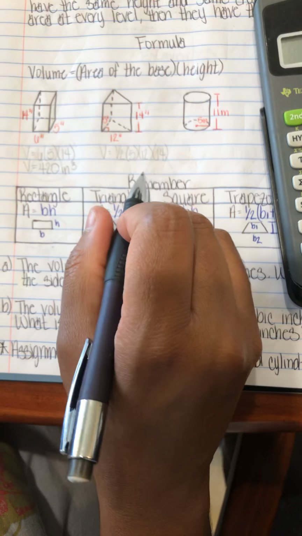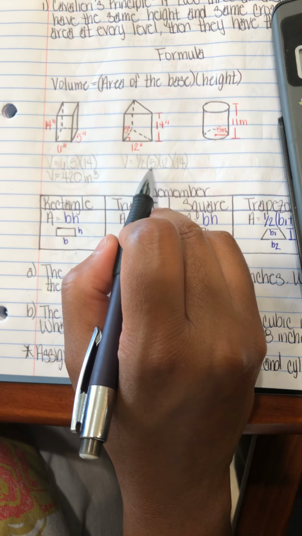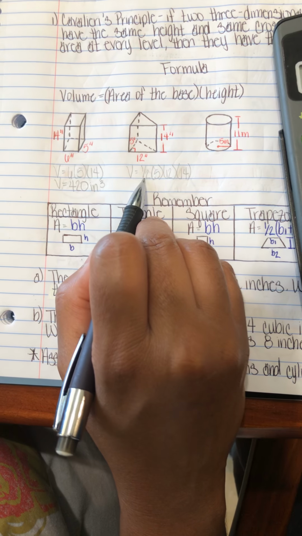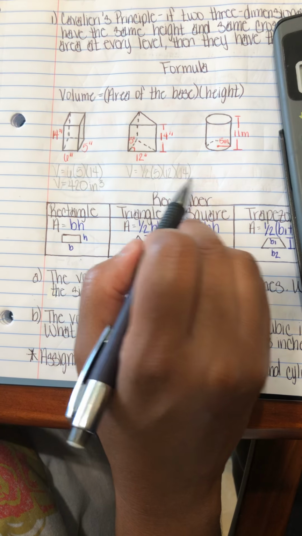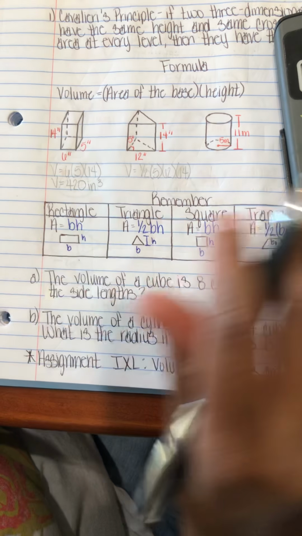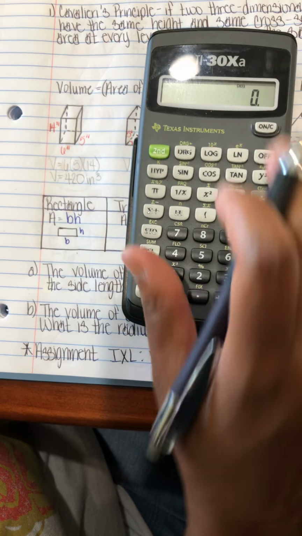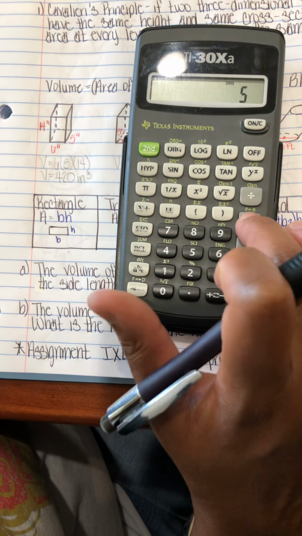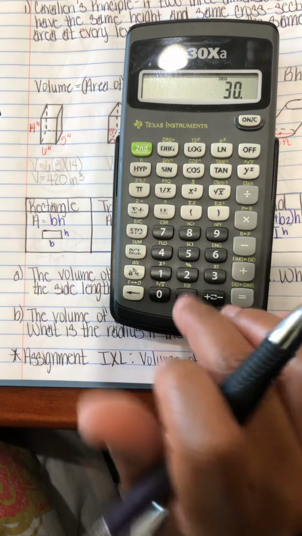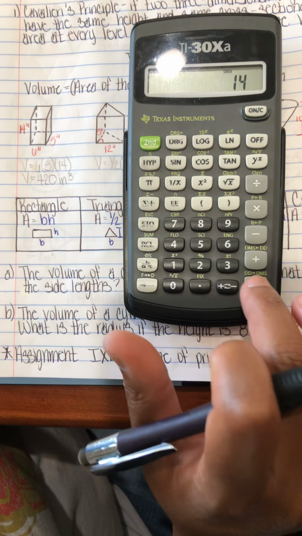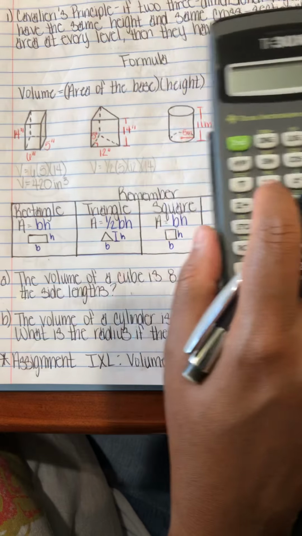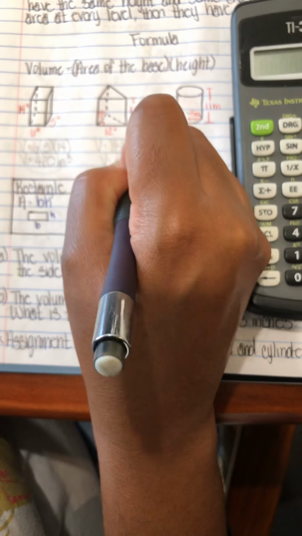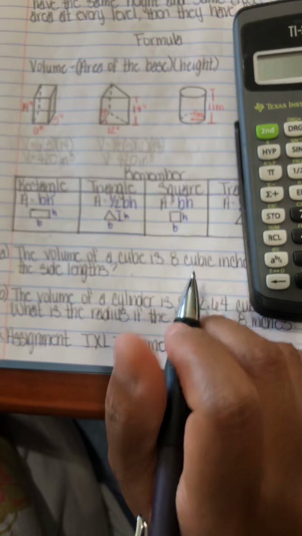Now there's multiple ways in which you could do this. You could do 5 times 12 times 14 and then divide by 2, or you could do what's half of 5 and then multiply the other numbers. It's totally up to you. So I'm going to do 1/2 times 5 times 12 times 14, and that gives me 420. So I know, again, my answer has to be 420 inches cubed.